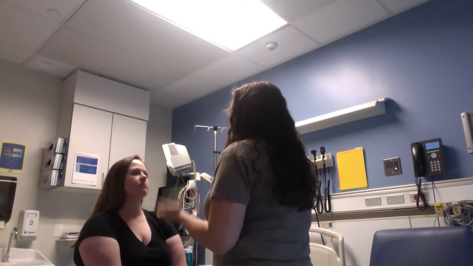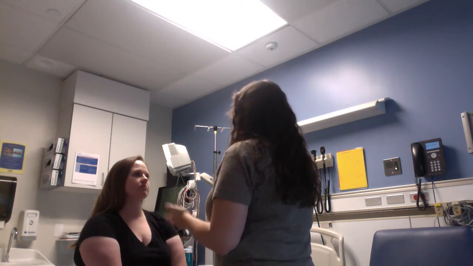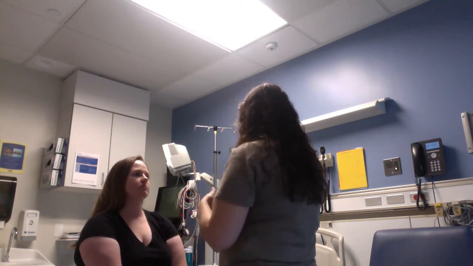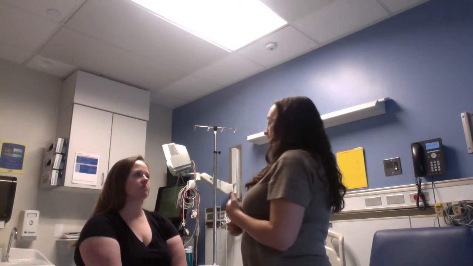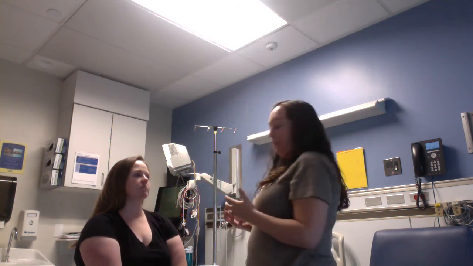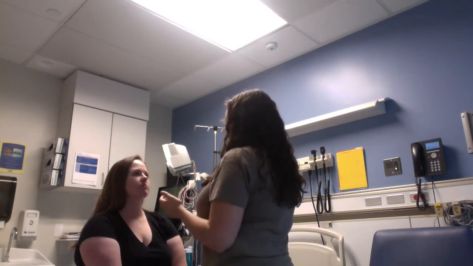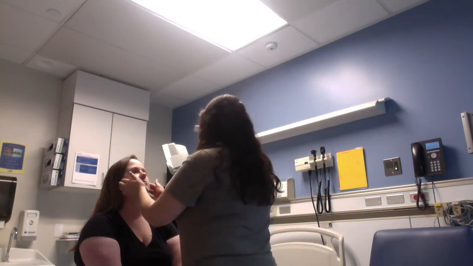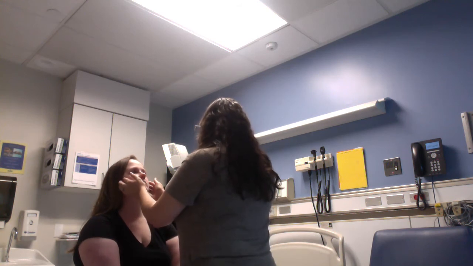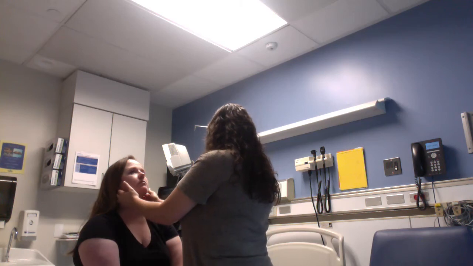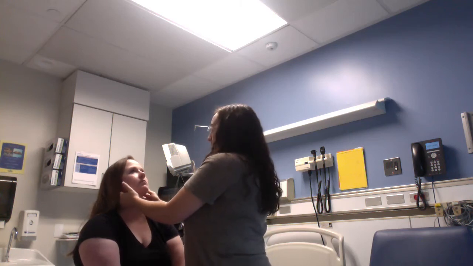All right, so now that we checked those sublingual glands and the submandibular gland ducts, we're going to be moving down to the neck. With the neck, we're checking the alignment, ensuring that the trachea is midline, and that there's not any masses, lesions, or twisting of the neck. And we're going to be palpating the lymph nodes.